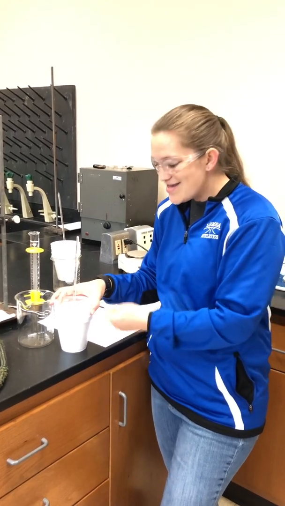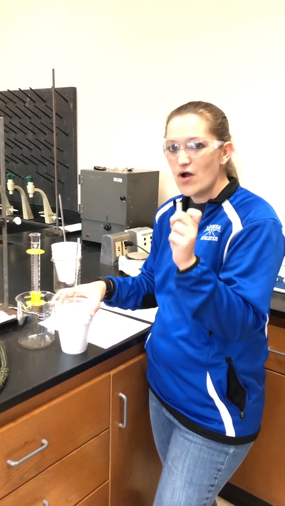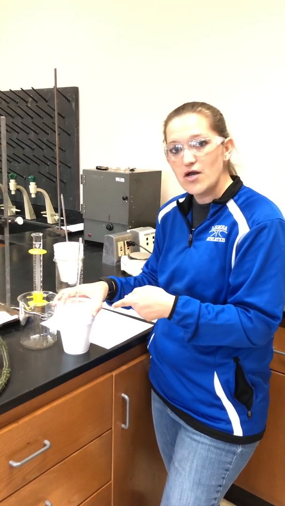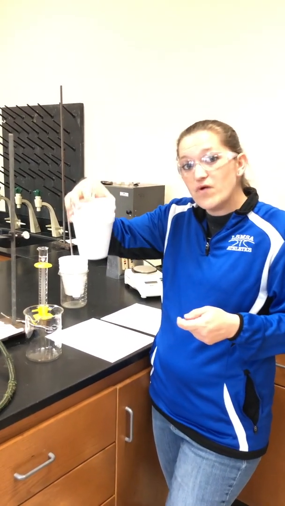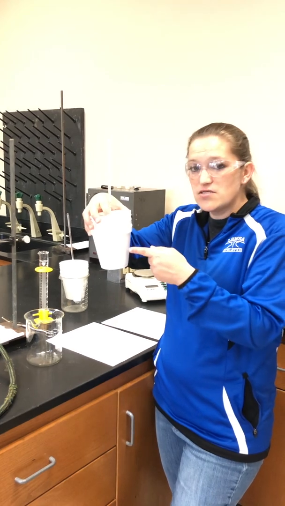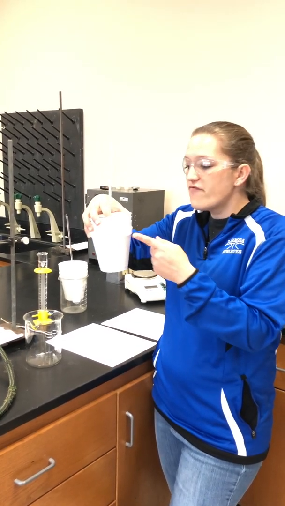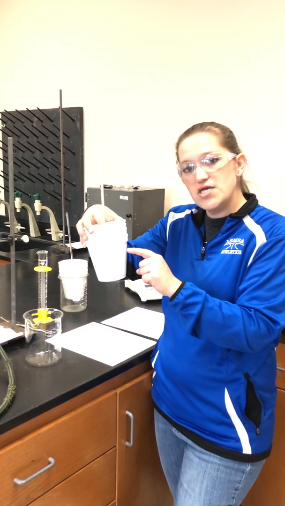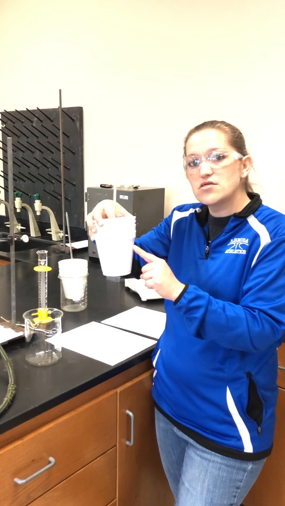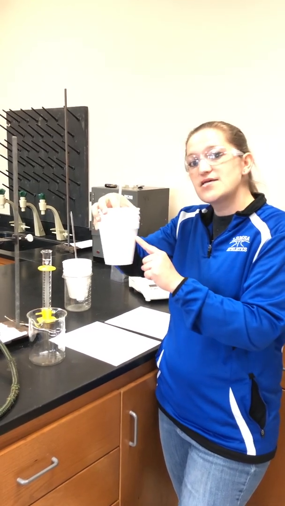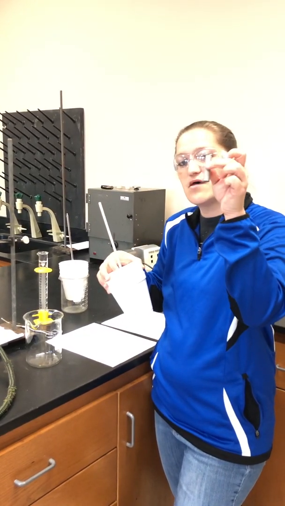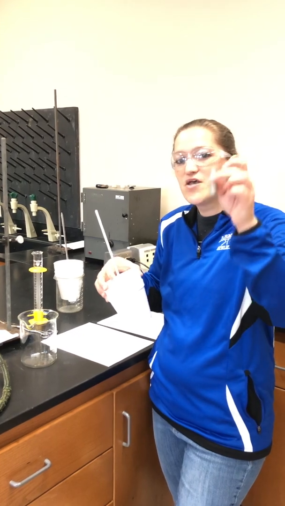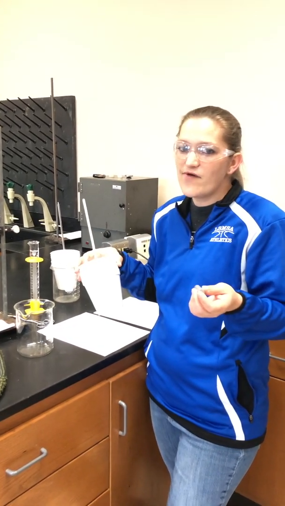But the heat change isn't just going from our piece of metal to the water. We have to take into account the calorimeter. How much heat is actually going to this calorimeter, this coffee cup calorimeter? And so the first part of our experiment is to see that. We need to calculate how much heat the calorimeter is going to absorb, and then we can take that into account when we find our piece of metal's identity. All right, so that's today's lab, heating stuff up with a bunch of water.